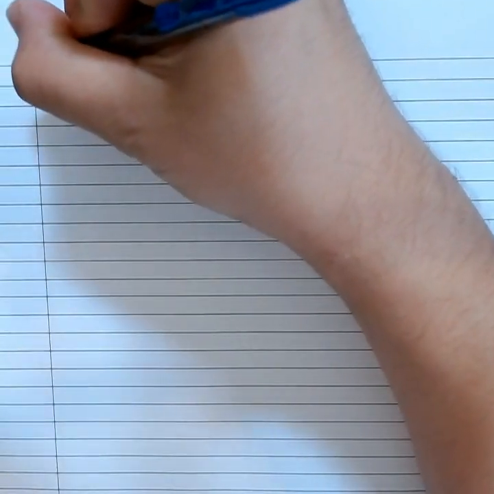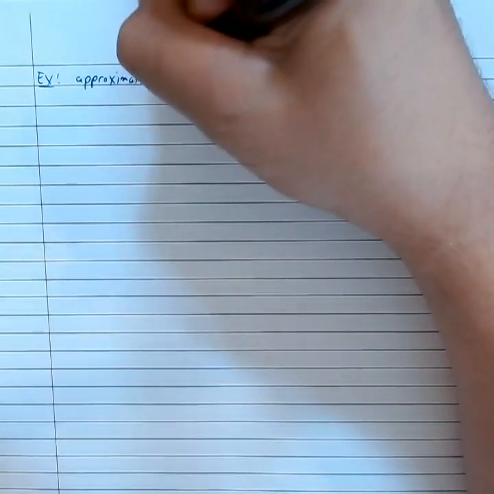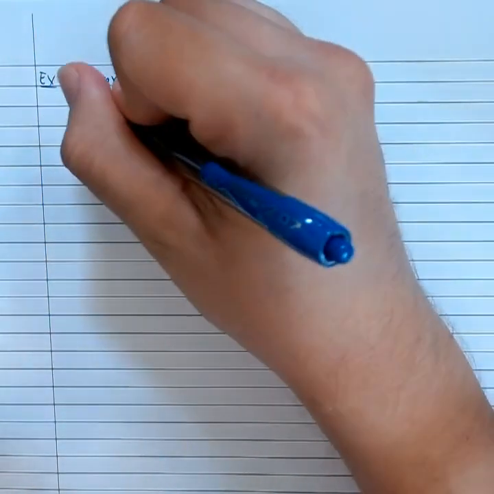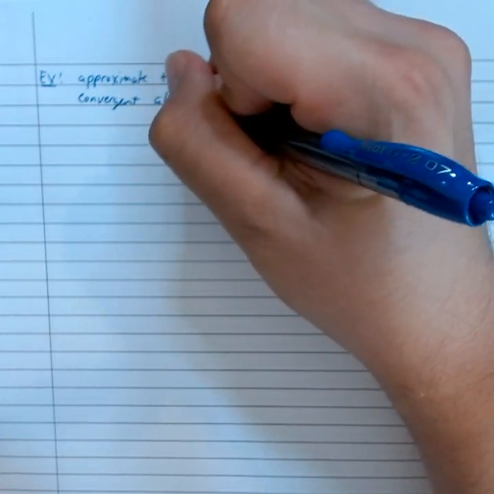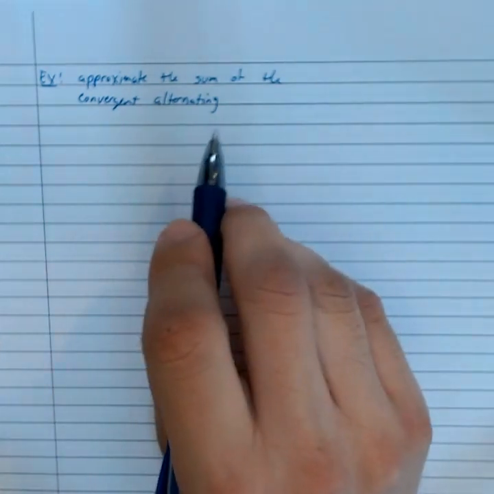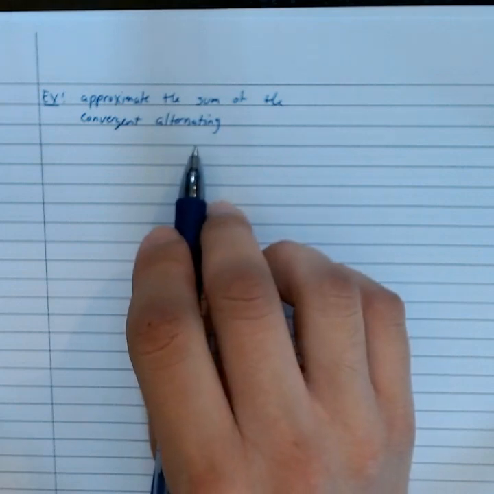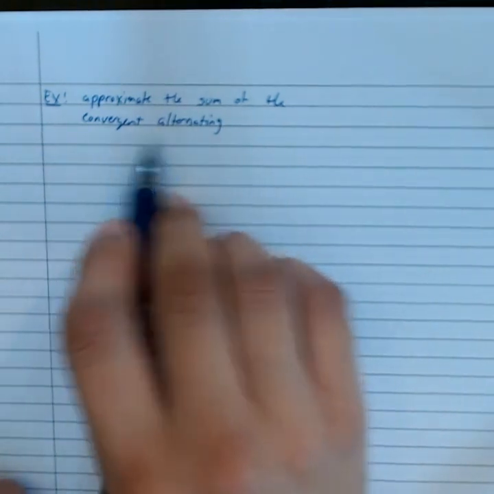So consider an example of that. Let's approximate the sum of the convergent alternating series. Here, they're telling you, oh, this is convergent. We guarantee you. We tested it for you. If they didn't tell you that, it would be up to you to test it first. Because, of course, if it doesn't converge, well, then you can't find what it converges to. You first normally have to test whether or not it converges. But in this case, they've already done that for you.